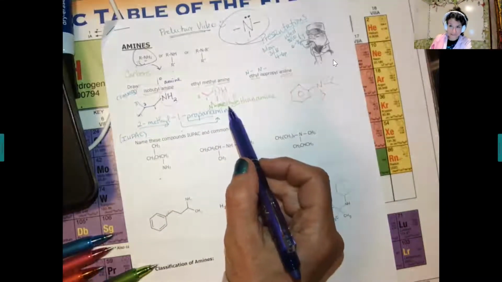Does anybody want to guess what this middle one is going to be called? Because it has two things attached to it. Secondary? It is a secondary amine. And then the third one is a tertiary amine. The tertiary amine, there is no hydrogen on that nitrogen.